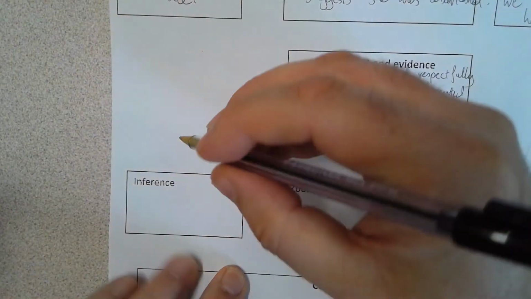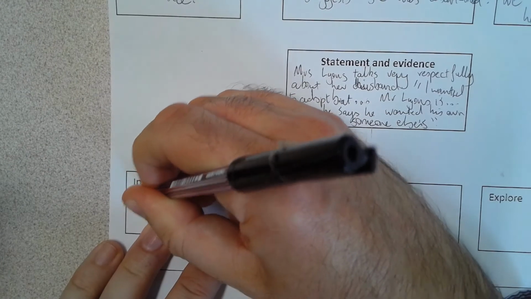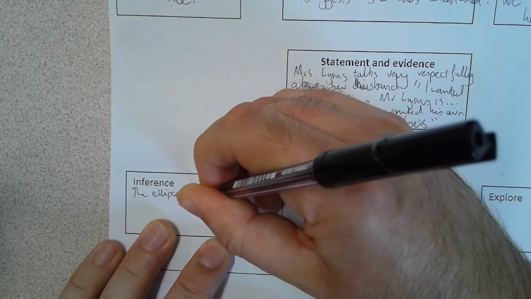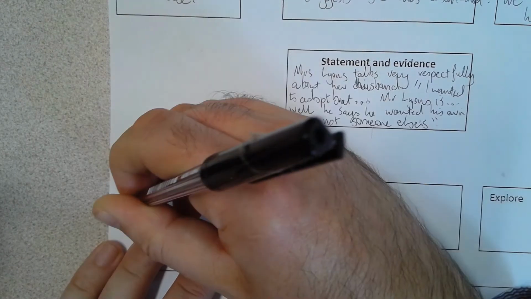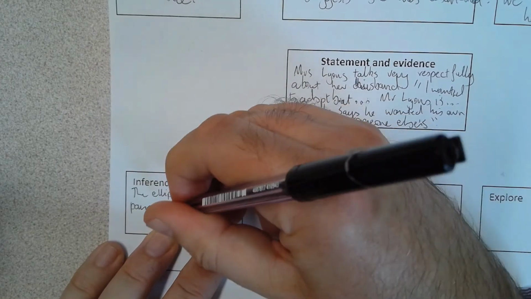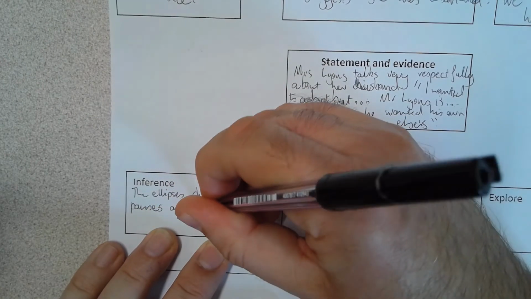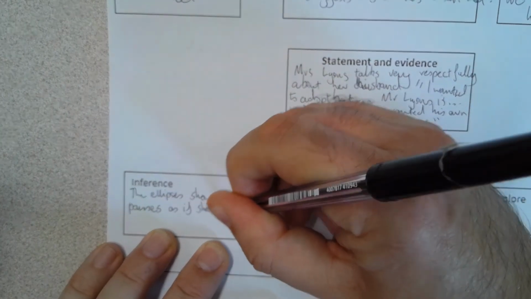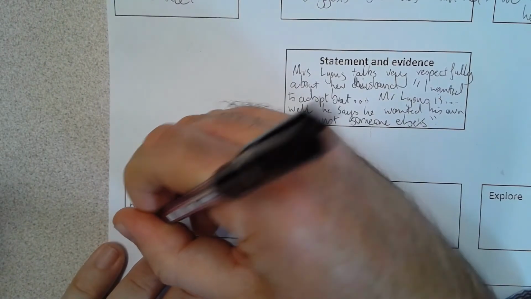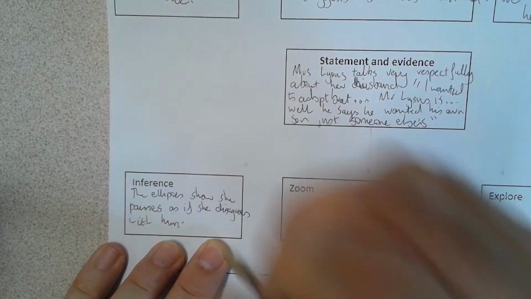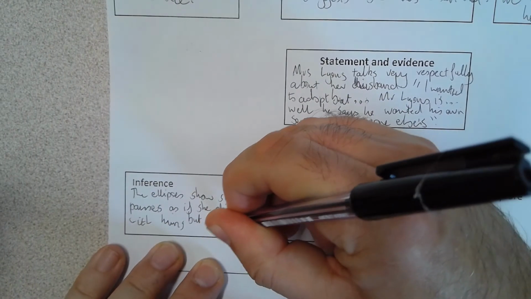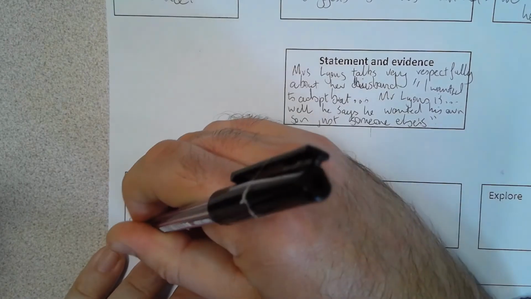So what I'm going to say is, the ellipses show she pauses a lot. So she pauses as if she disagrees with him, but doesn't want to say so.